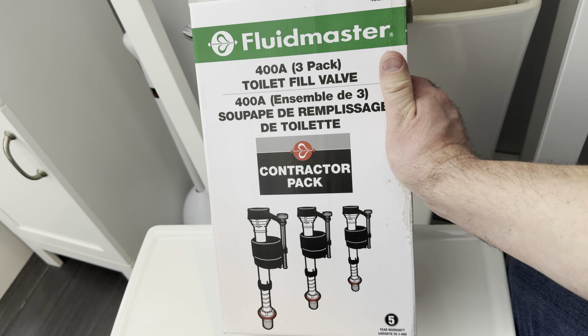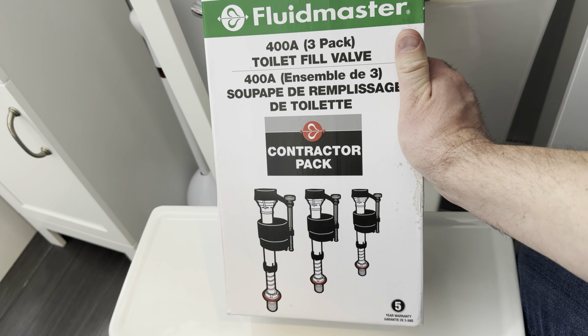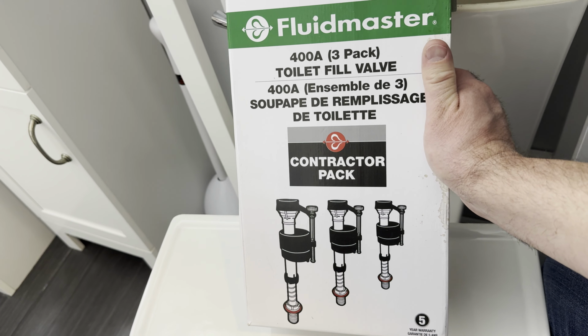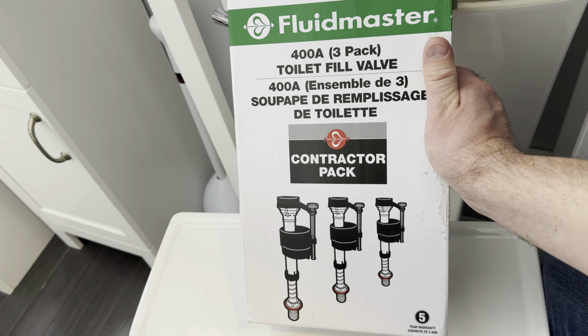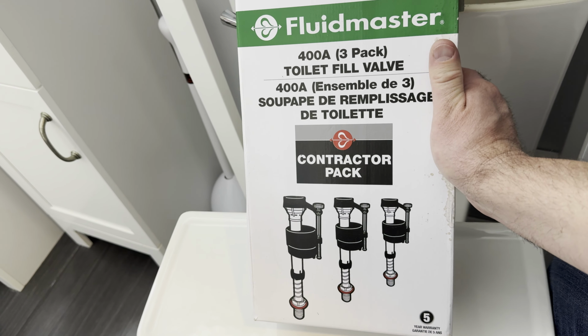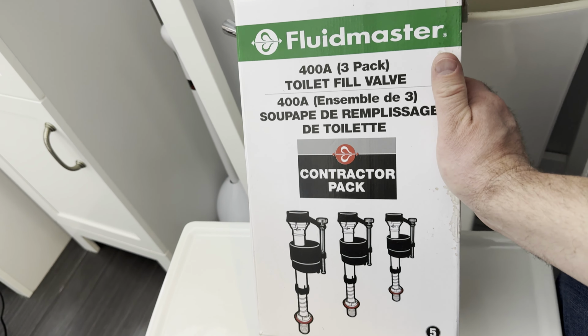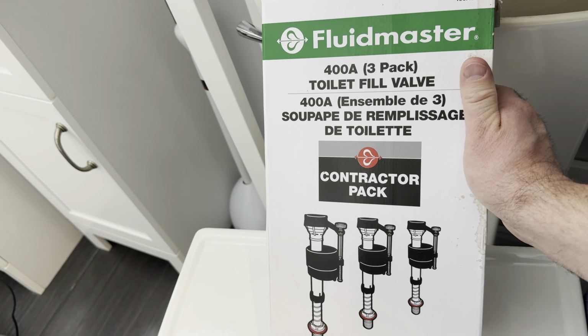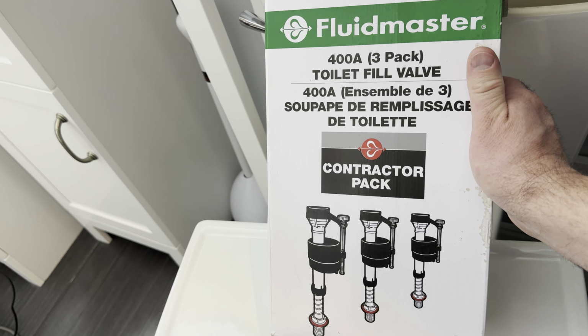I replaced all the toilets in my house about 10 years ago, so I figured, you know what, I'll have myself a 3-pack here so I don't run out. Because if you just buy one and you have multiple toilets that were all changed around the same time, you're going to kick yourself. You can buy the individual pack. Like I said, whatever your hardware store has will be fine.